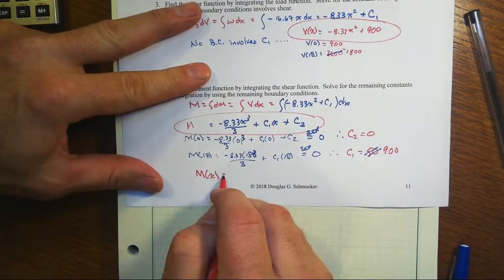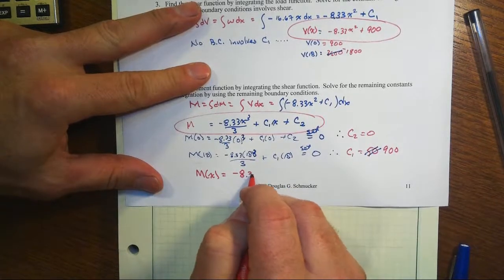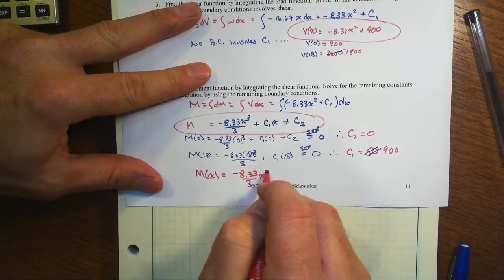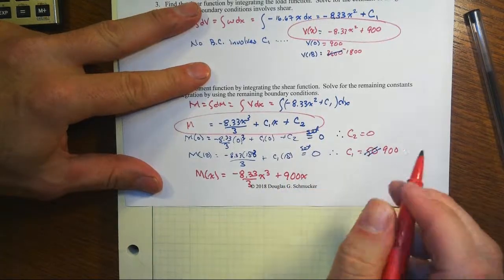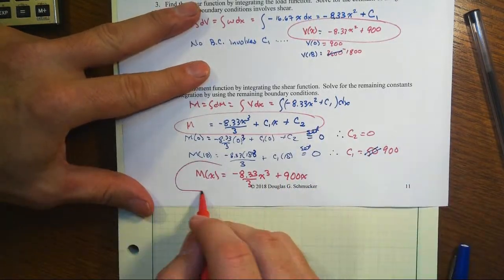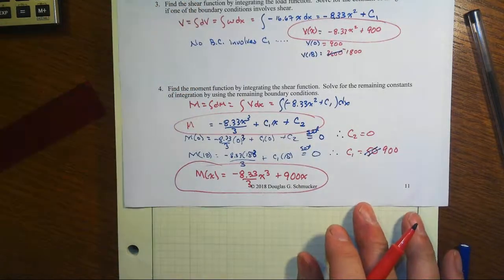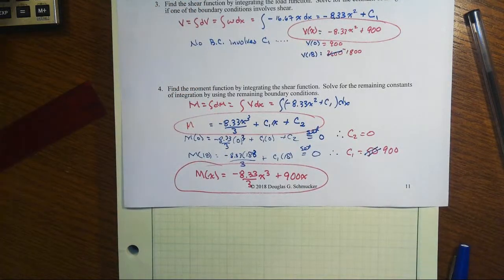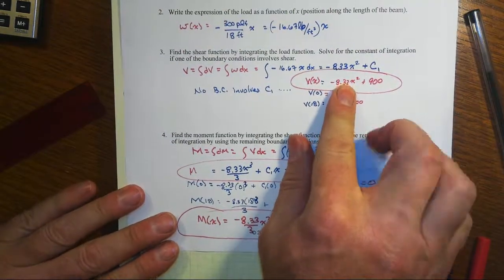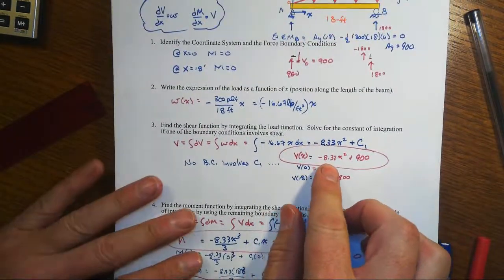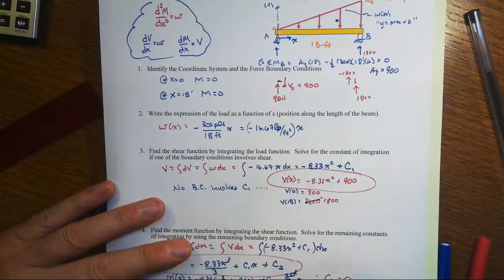M of x equals minus 8.333 repeating over 3 x cubed plus our C1 value, that's 900x. C2 is 0, and so there's your worked out with numbers one here, right? That's a cubic function because we integrated shear, and it was parabolic, and shear was parabolic because the load was linear.